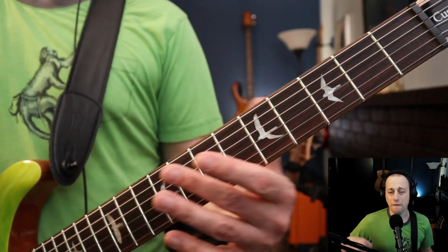Don't always start on A. Vary where you're starting. Always switch it up on yourself. Play them backwards. Play from 1 to 8 to 7 to 6, right? Don't always play it in the same exact way. Keep switching it up on yourself, and that's how you're going to make you stronger on the instrument and make you more confident with your intervals.